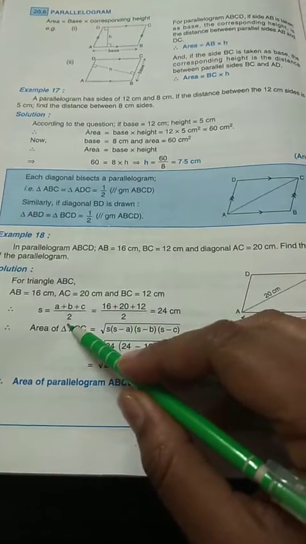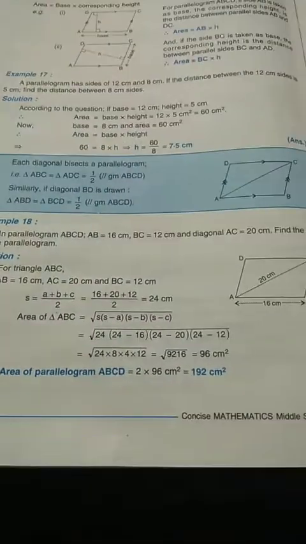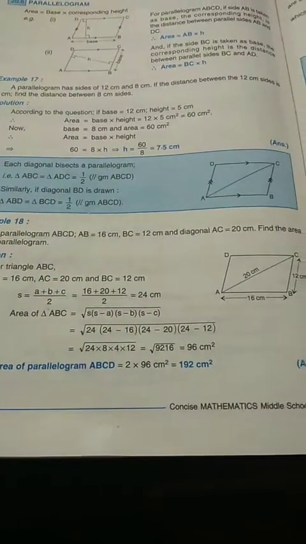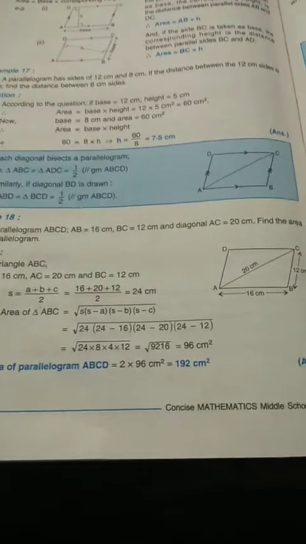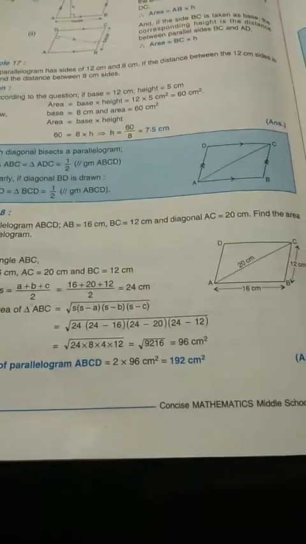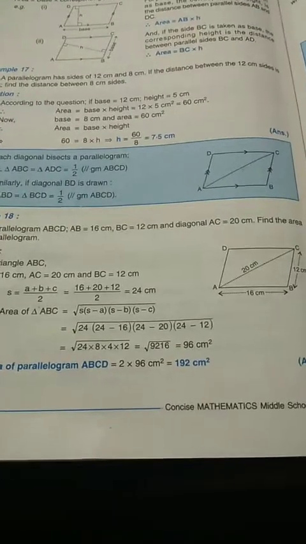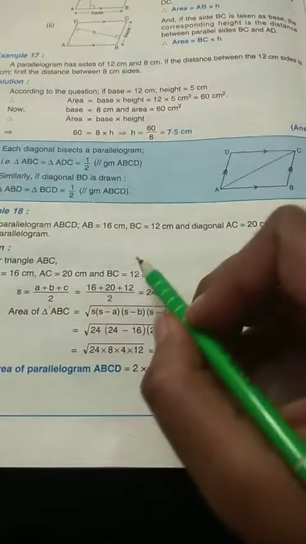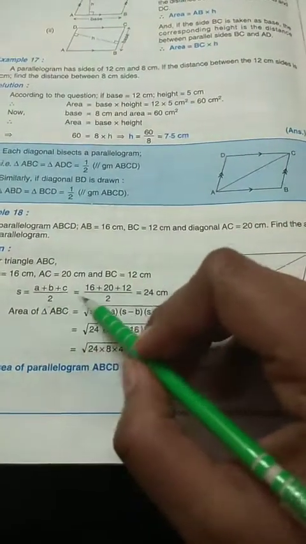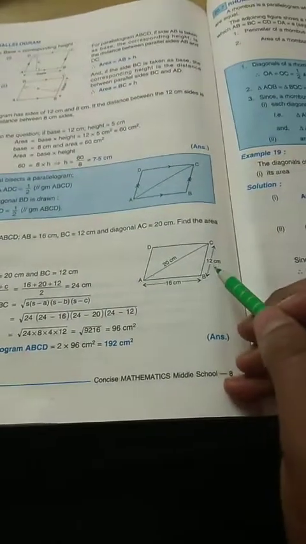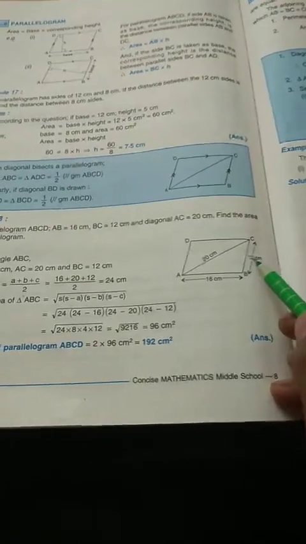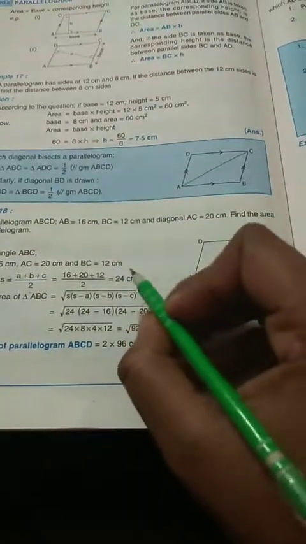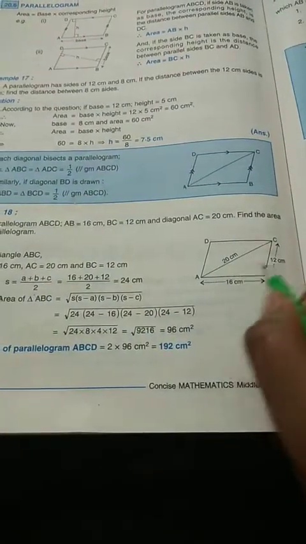First we find the semi perimeter, as we were doing in the triangle part we have just studied in the previous exercise. So A is 16, B is 12, and C is 20, because it is forming a triangle.